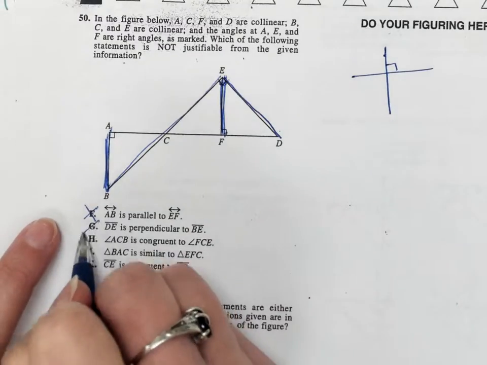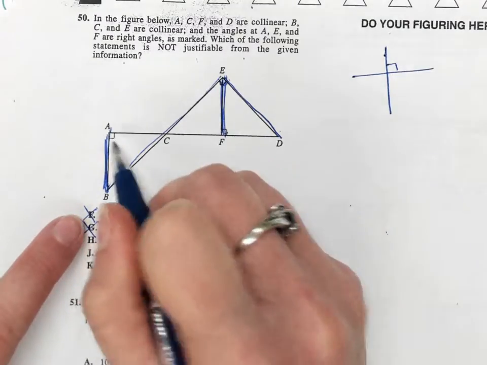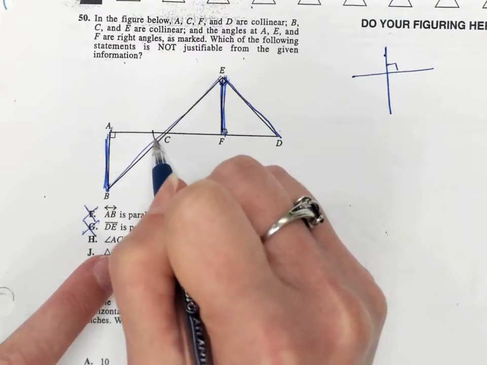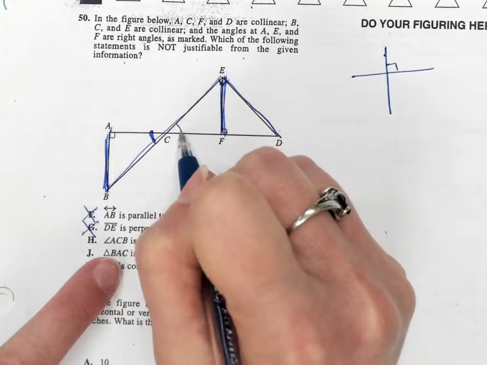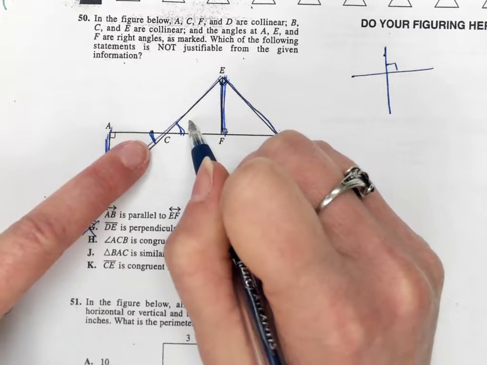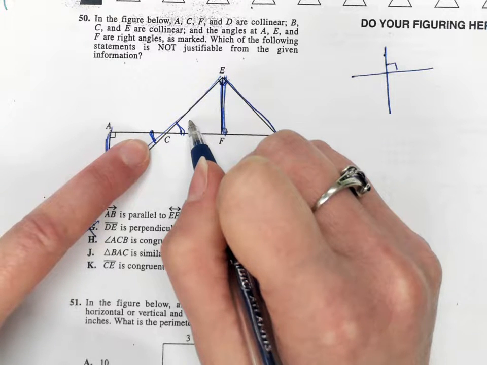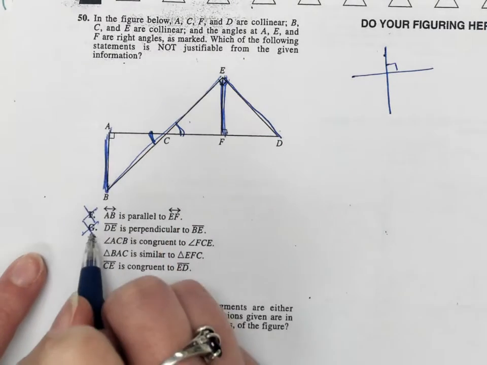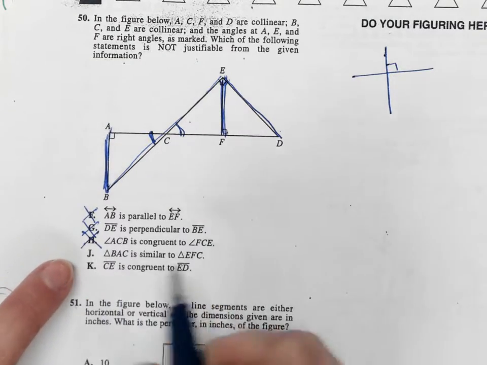So that means that they are the same. I'm trying to find the one that's not the same. So ACB, this one right here, and FCE, this one right here. Are those two equal? Yeah. What kind of angles are those? Starts with a V. Vertical. They're vertical angles. So those are congruent. I need one that's not congruent.